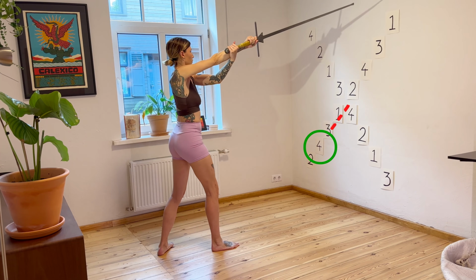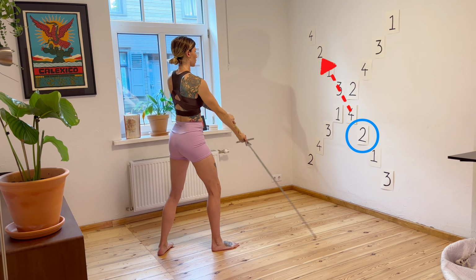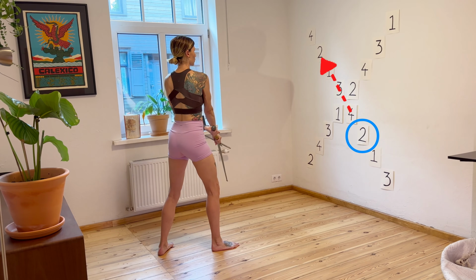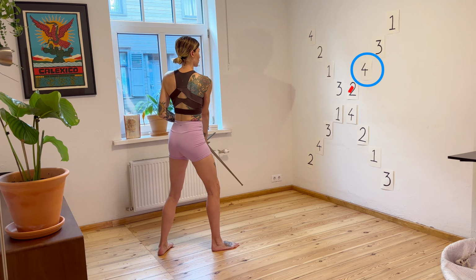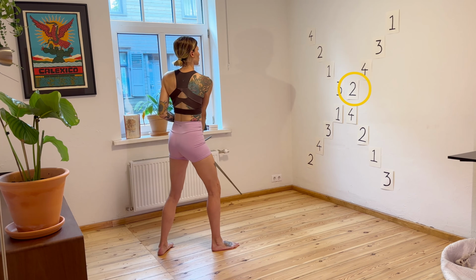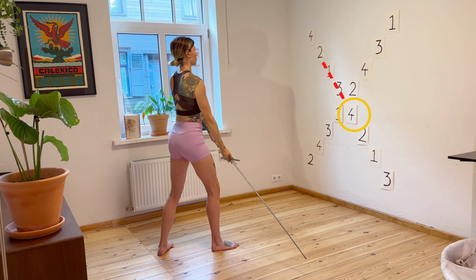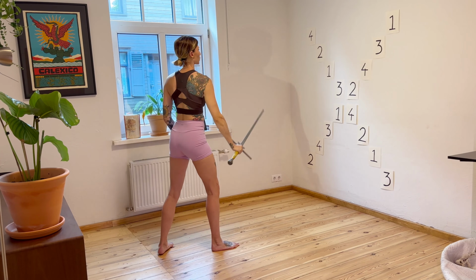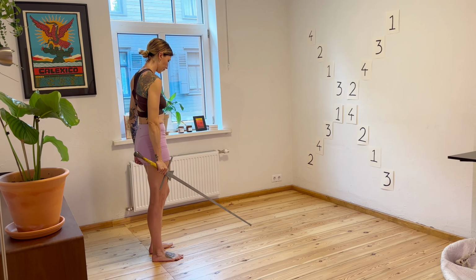Now we move into the third circle, 1, 2, find the 3, that's an ascending cut, find the 4, descending cut. We're moving into the last circle, 1, cut down, 2, cut down, 3, cut up, 4. Now that was simple with just true edge, no transitions, so you understand how to use the square.